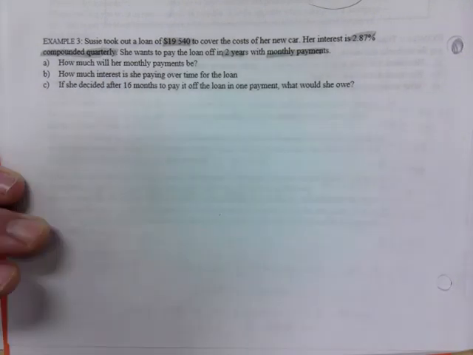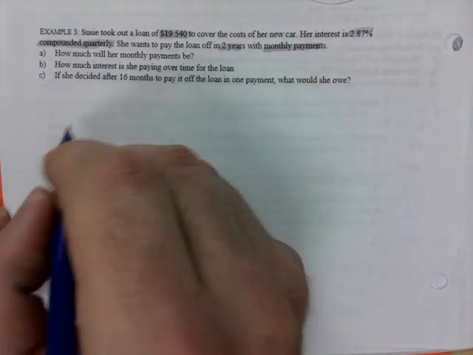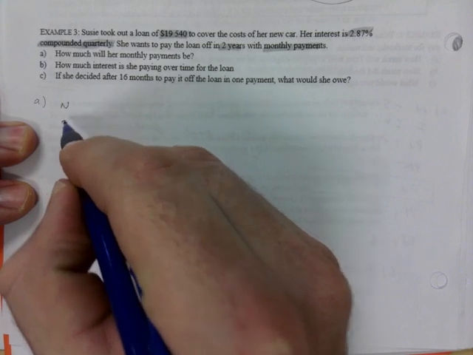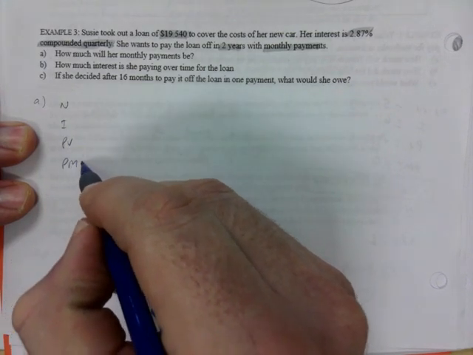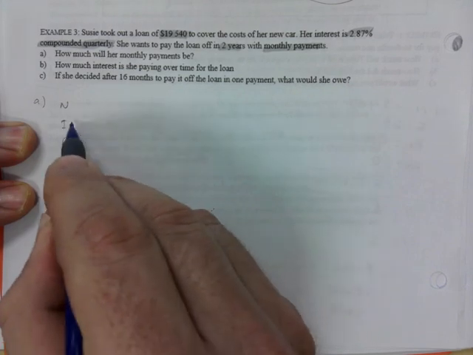How much will the monthly payment be? This is, in my opinion, a classic, right? That's basically often what we want to know. So for A, we will figure out all these values.